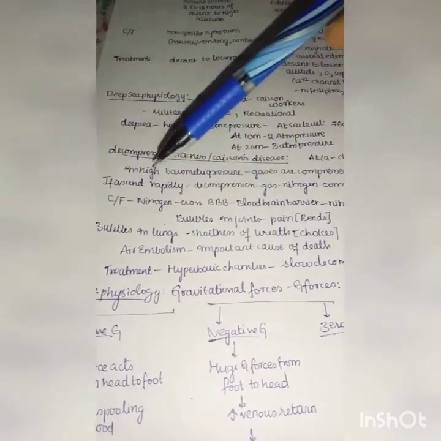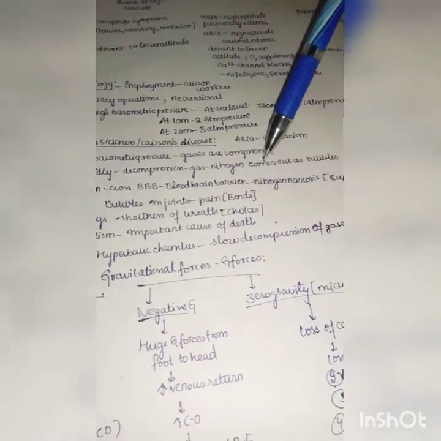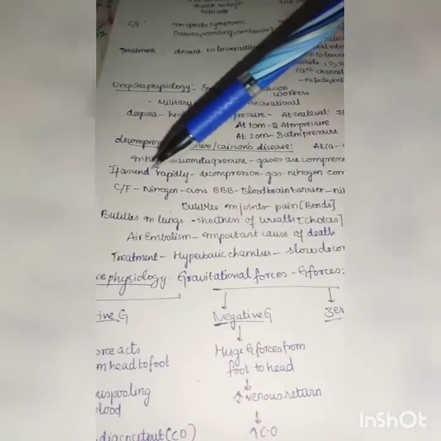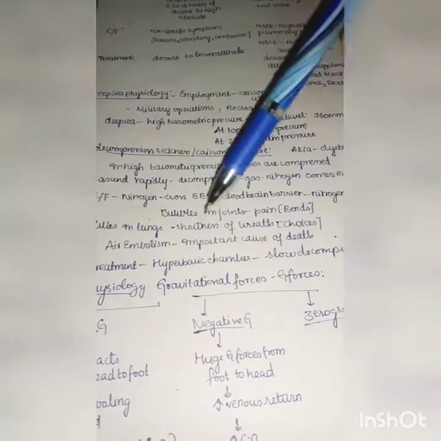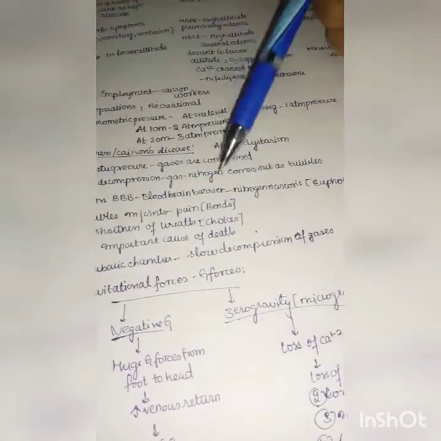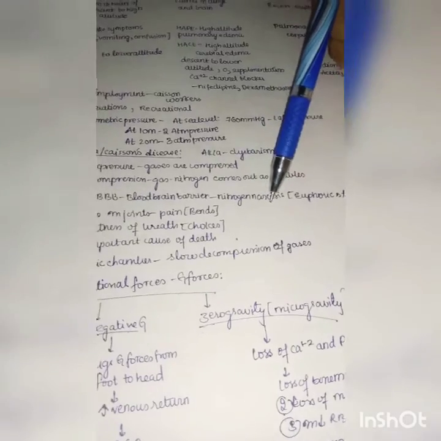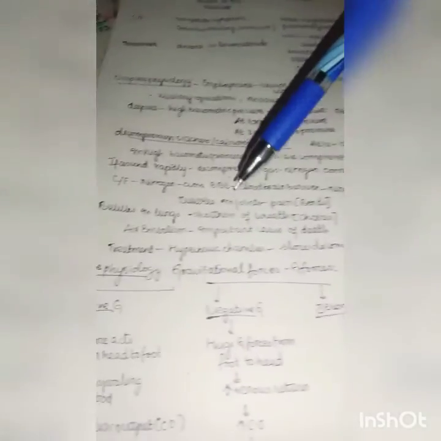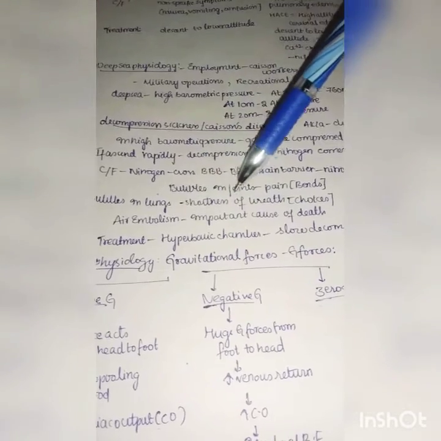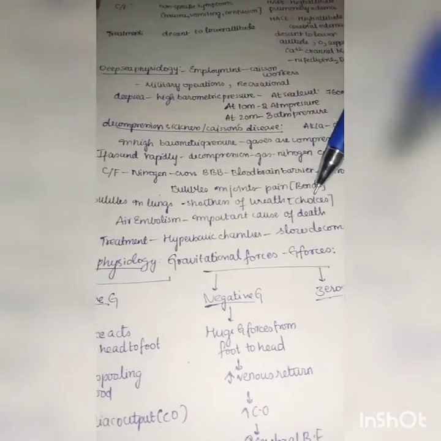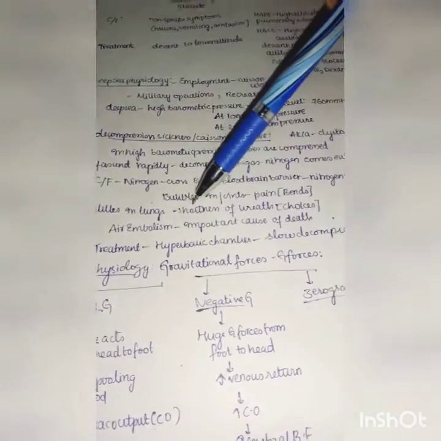Here, in high barometric pressure, the gases are compressed a lot. So if one ascends rapidly, the dissolved nitrogen comes out as bubbles, same like our Coke tin, right? Clinically, if the person comes out suddenly from the deep sea, nitrogen bubbles are formed, which can cross the blood-brain barrier. This may lead to nitrogen narcosis, which is nothing but a euphoric stage. The bubbles may also accumulate in joints, causing pain, called bends. The bubbles may also go into the lung and lead to shortness of breath, called chokes. And even air embolism is an important cause of death.